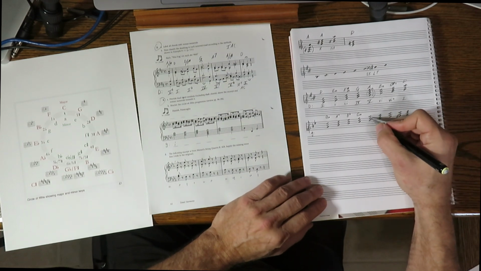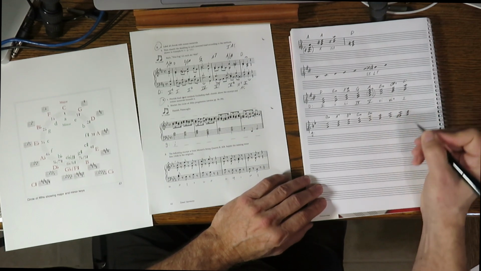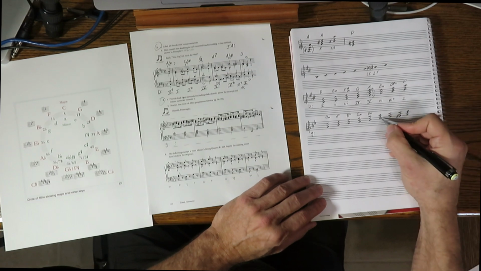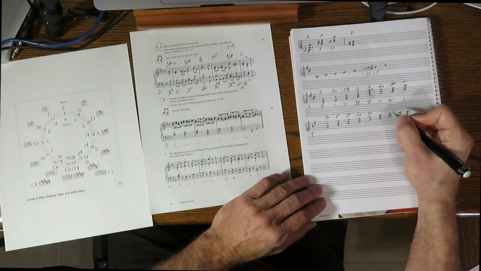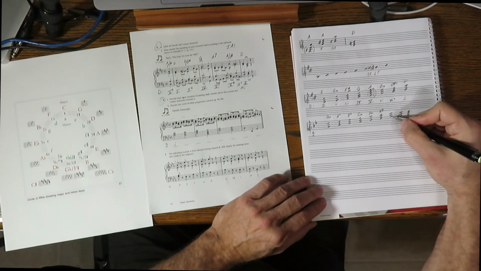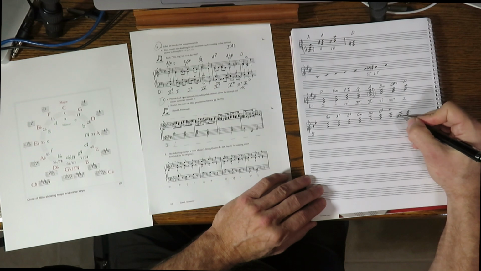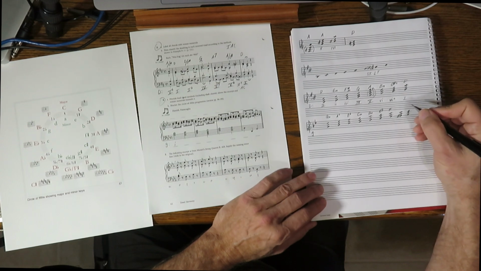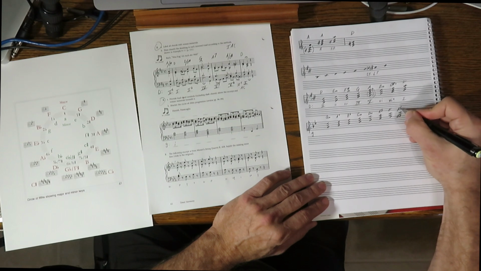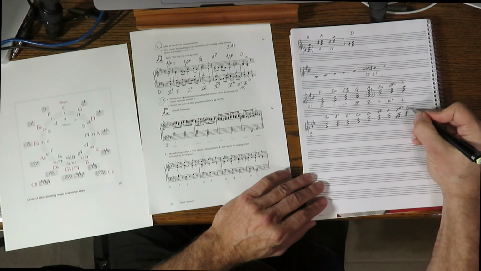D, F, A. There's our D minor triad. E flat, G, B flat. That's E flat major. And then we have F, A, C, F major. Now we have F sharp, A, C. So that would be F sharp diminished. And then we're back to our G minor.